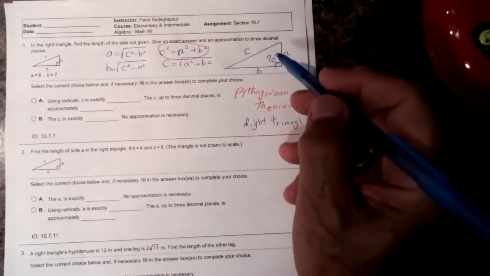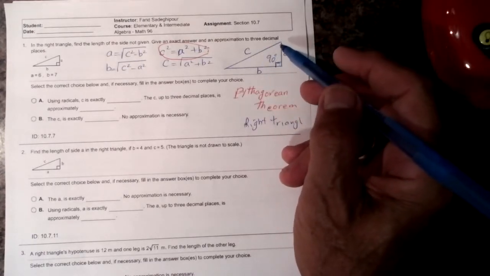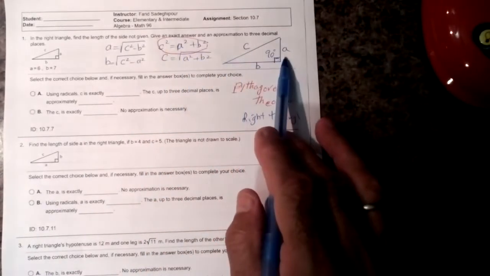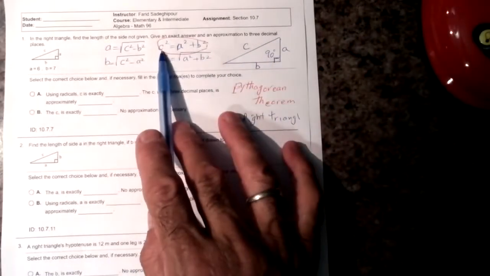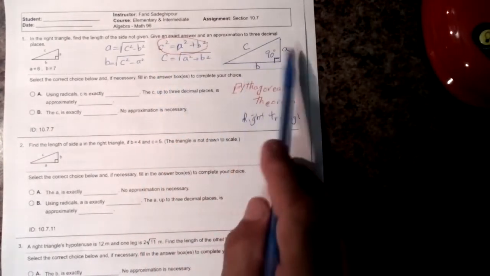It has three sides, A, B, and C. C is the longest side. And this formula exists among these three sides: the longest side to the power of 2 is the sum of the perfect squares of the other two sides.